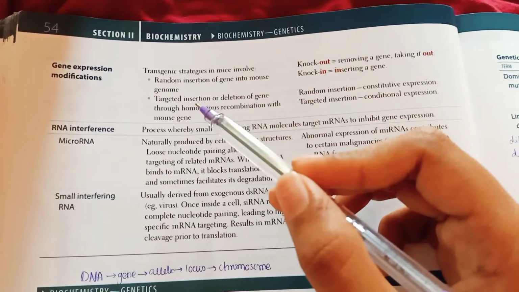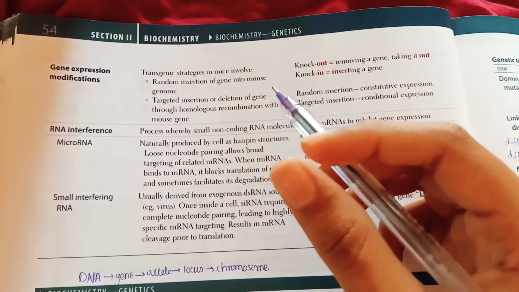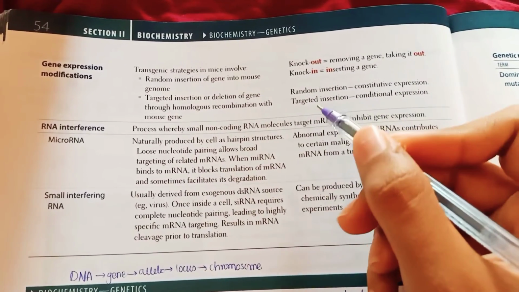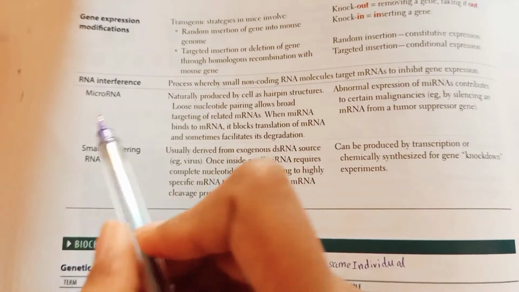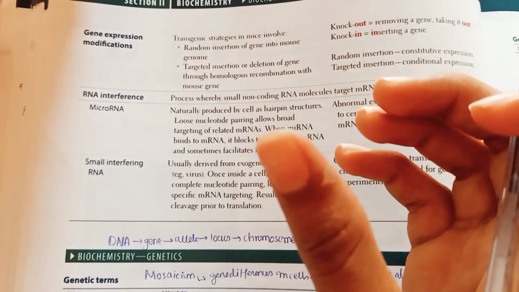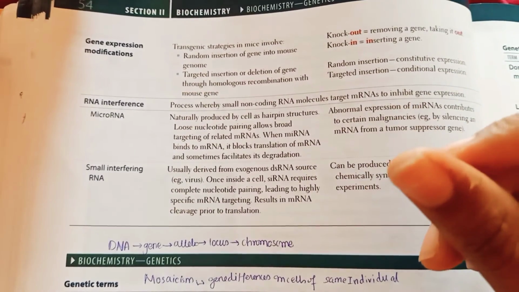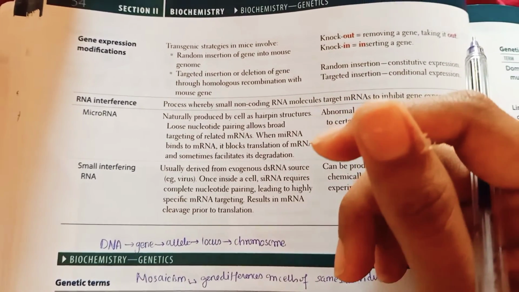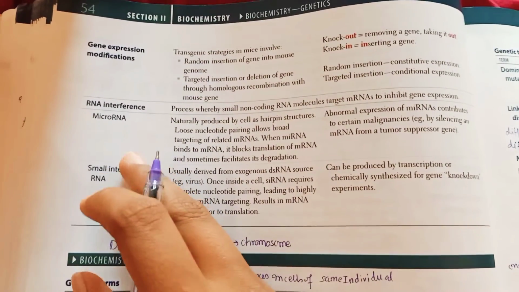Whereas you can also insert or delete a targeted type of gene in the mouse, so that you can get a planned, or you can say conditional expression for the targeted insertion. So this is about gene expression modification. Now coming to RNA interference, this is also a part of it. RNA interference is nothing but we are adding a small part, or a small chip kind of RNA, into our normal existing sequence. By adding this RNA interference, we are going to inhibit the gene expression. It is mainly used for inhibition of gene expression.